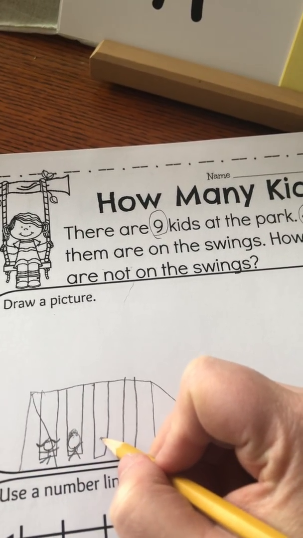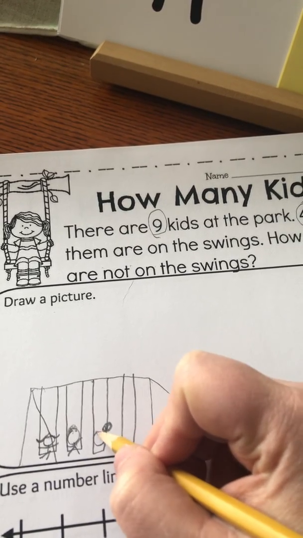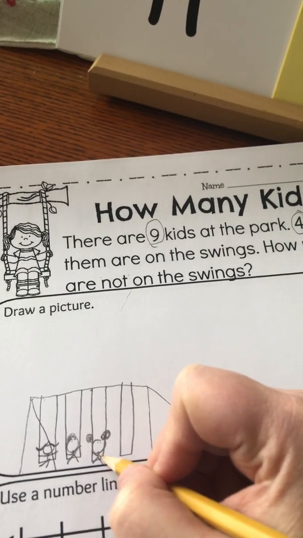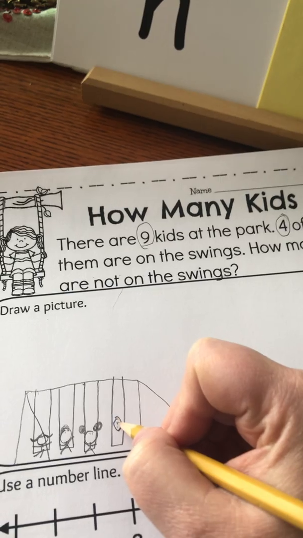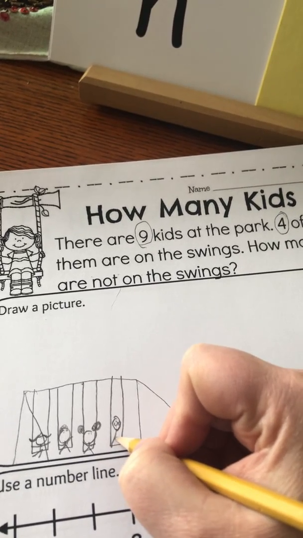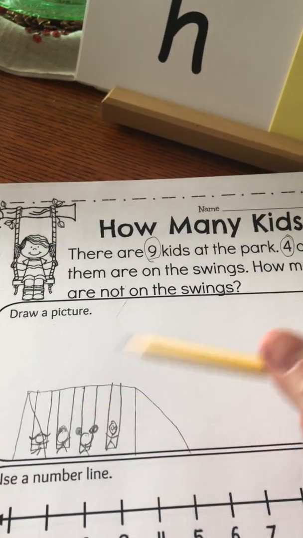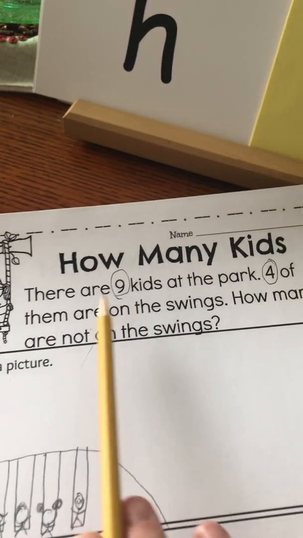Let's see, Delilah is gonna go on a swing. Cute little puffballs. And then we have Johnny, who is gonna be the naughty one. He is standing on the swing. He's still on it, but he is standing on it.